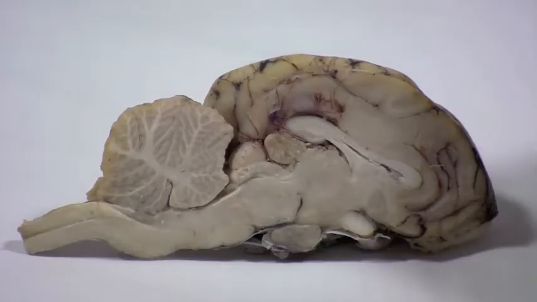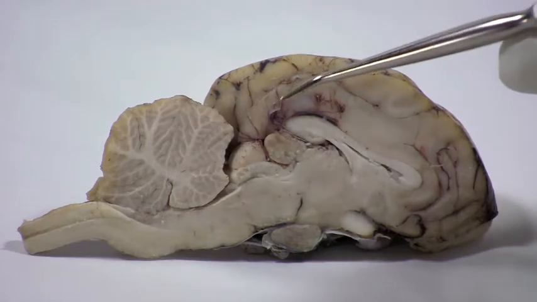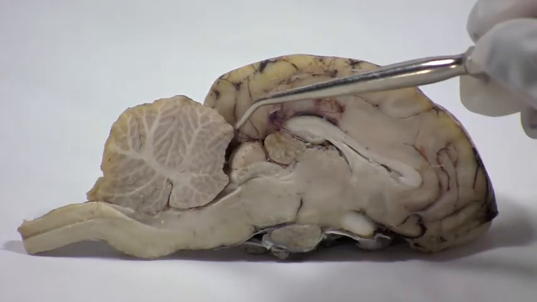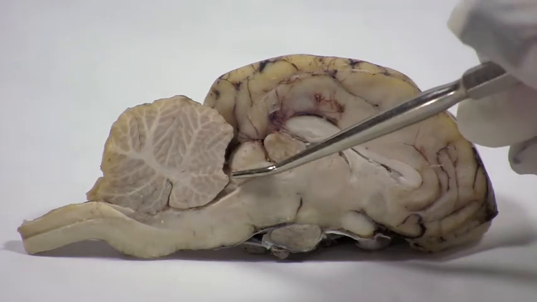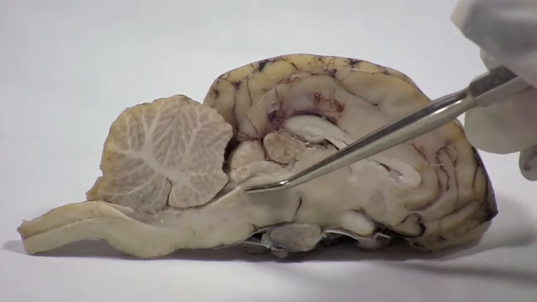Lastly, let's take a look at the brainstem in a mid-sagittal section. Here is the transverse fissure, and just anterior to the transverse fissure is the superior portion of the brainstem, a region called the midbrain.